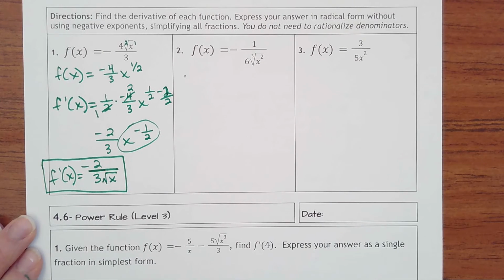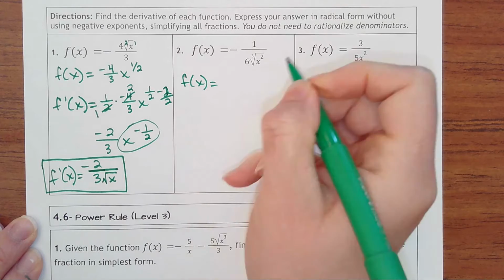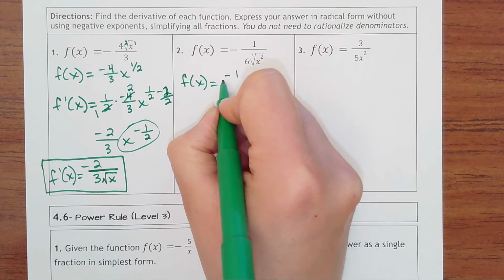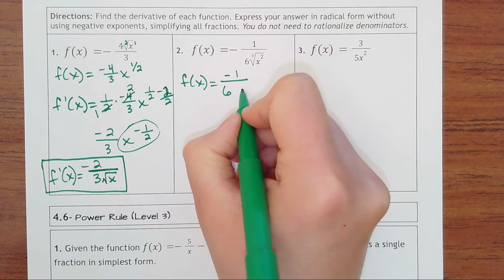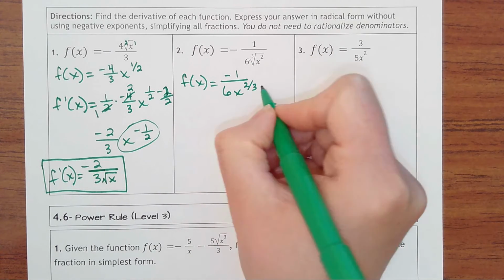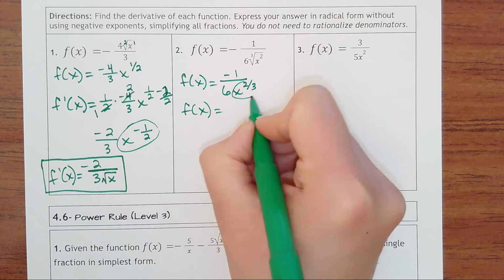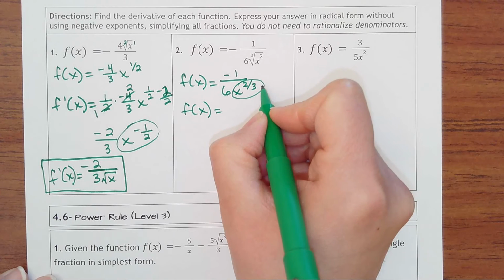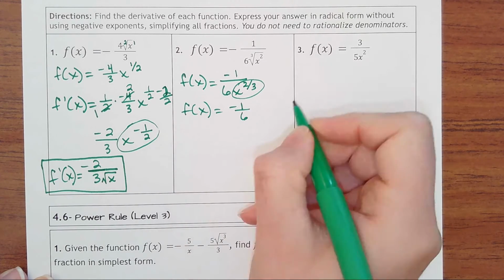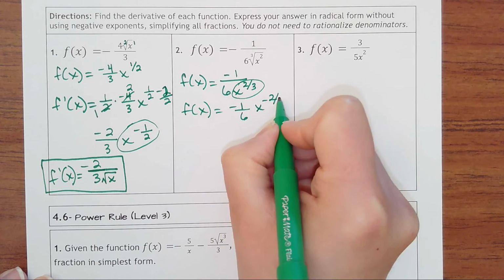Okay, number 2, we have a radical in the denominator. Let's first rewrite this function as -1/6, and then this would be x to the 2/3 power. But I don't even like that. I would rather go ahead and float this exponent up, but it's going to have to make it a negative power when we do that. So I have -1/6 times x to the -2/3.